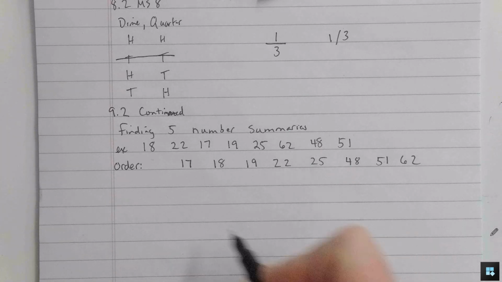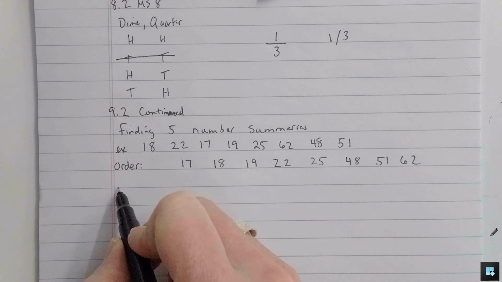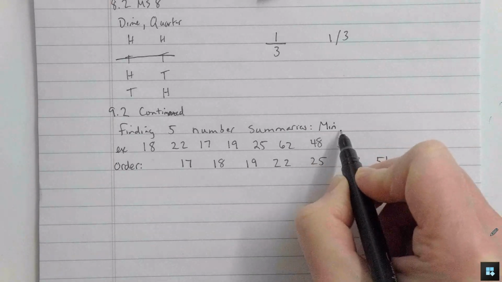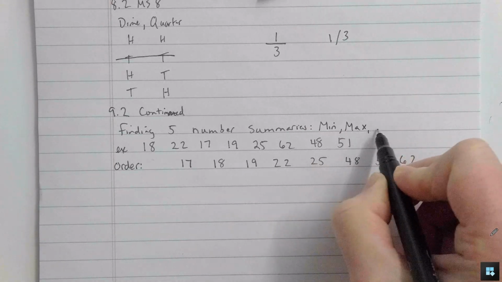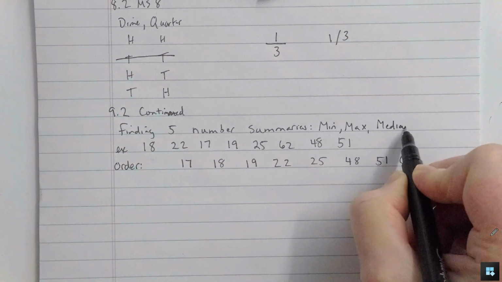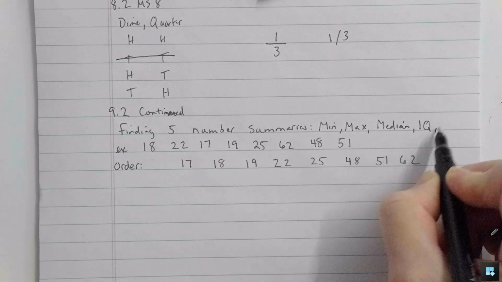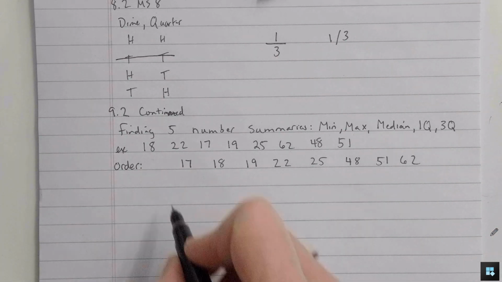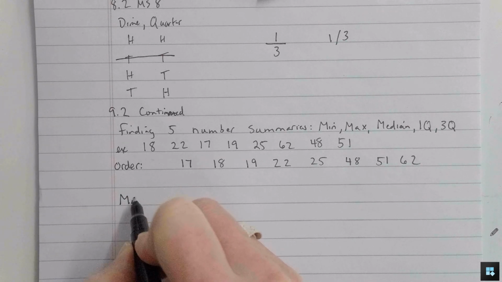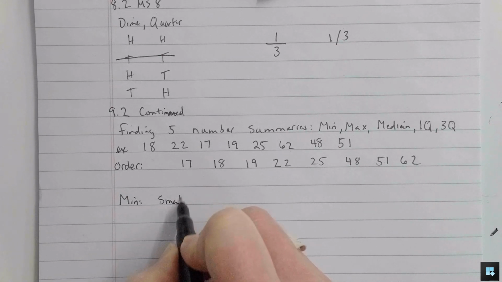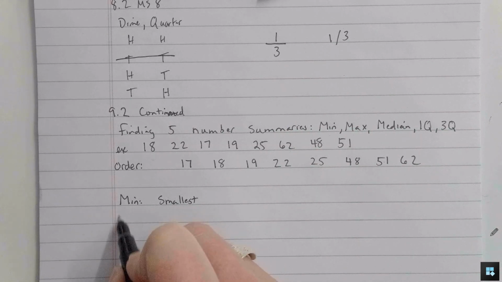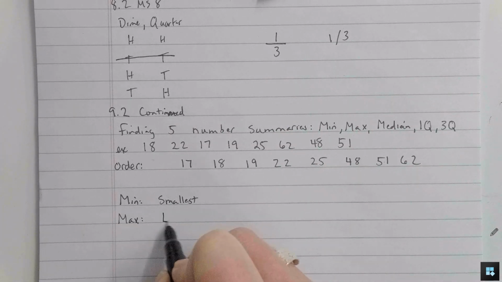Okay, so the 5 number summaries are the min, the max, the median, the first quartile, and the third quartile. The minimum is the smallest. The max is the largest.